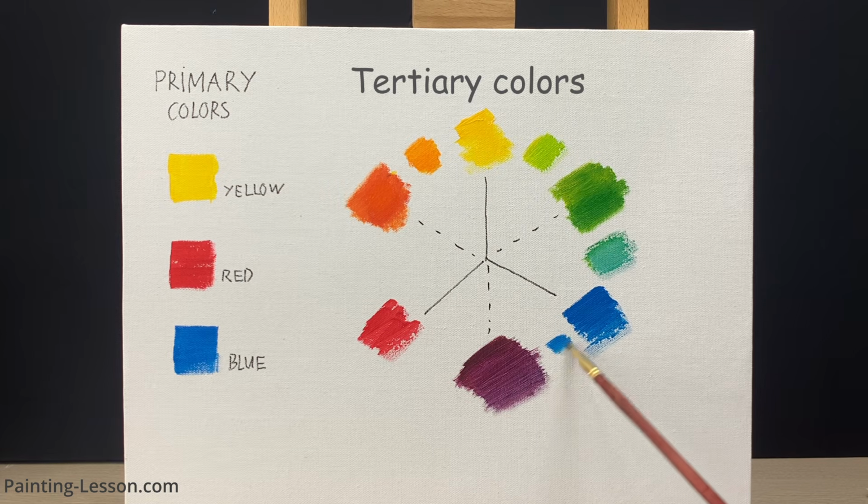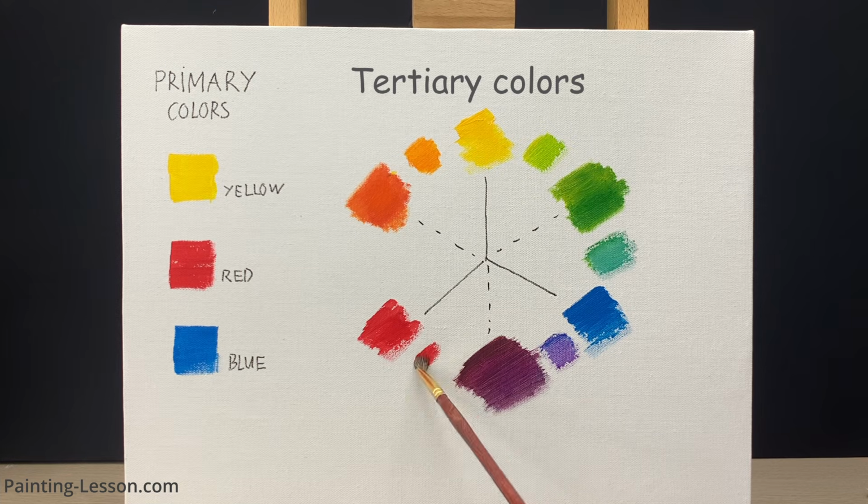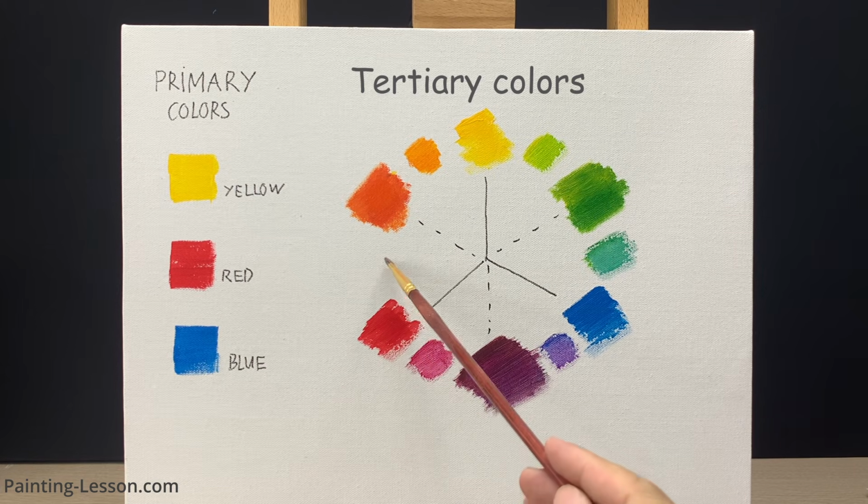And blue-violet. Red-violet. And red-orange.